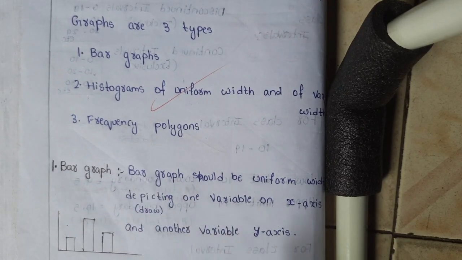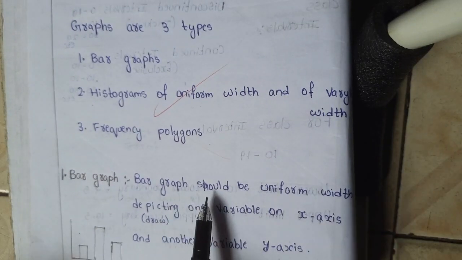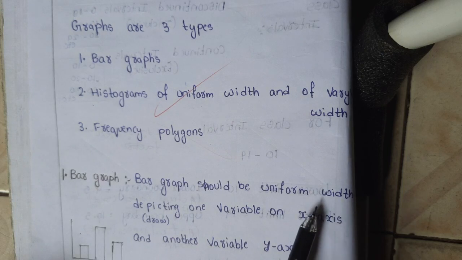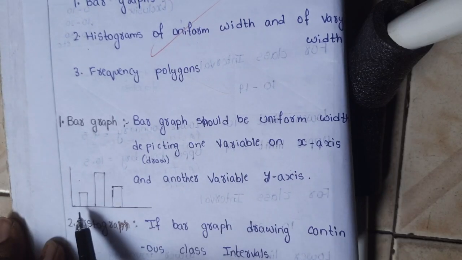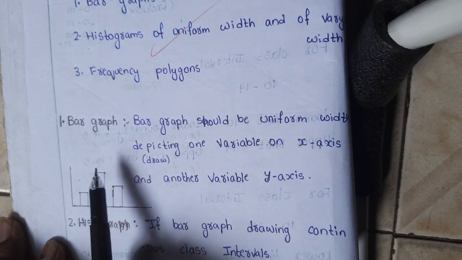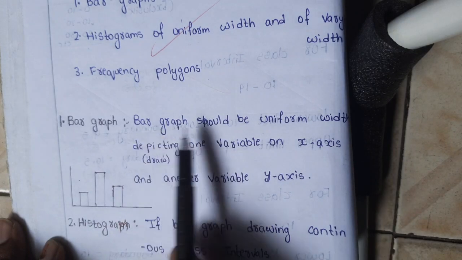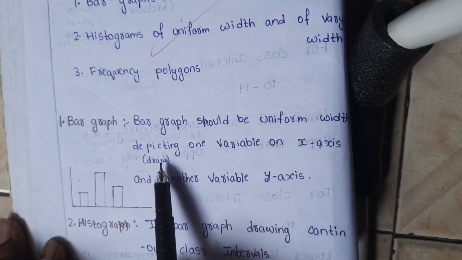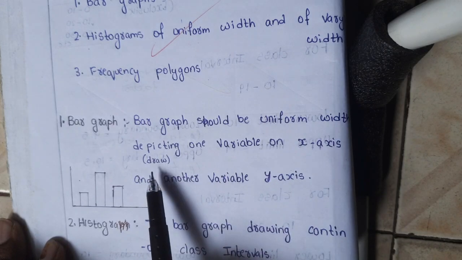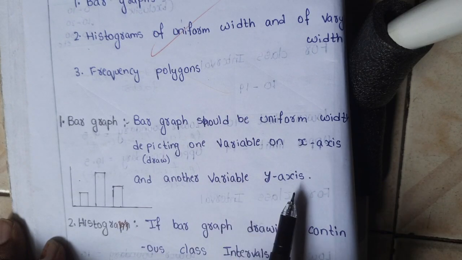What is a bar graph? Just observe the given figure. Here, a bar graph should have uniform width. Uniform width means the same. Suppose 1 centimeter you are taking. This width is the same for all, but the length is varying. Here length means heights only. Lengths are varying, so a bar graph should have uniform width. Depicting means plotting or drawing one variable on the x-axis and another variable on the y-axis.